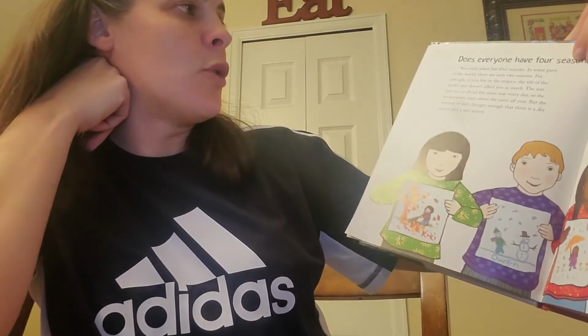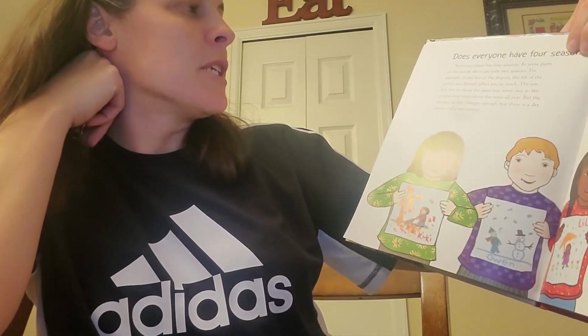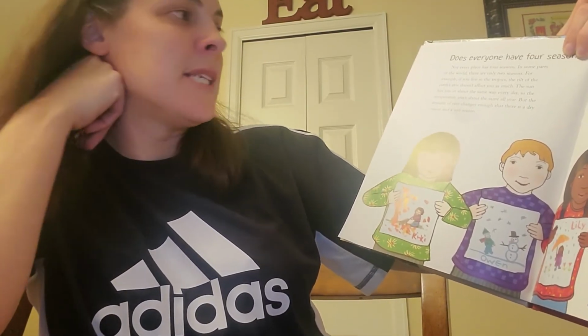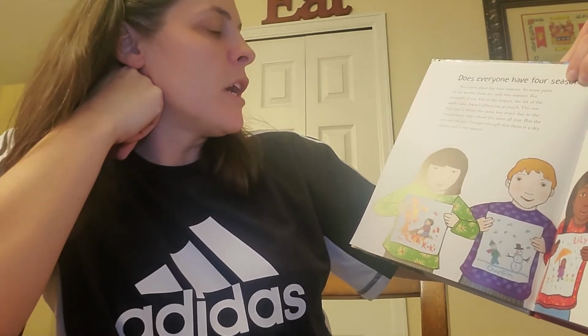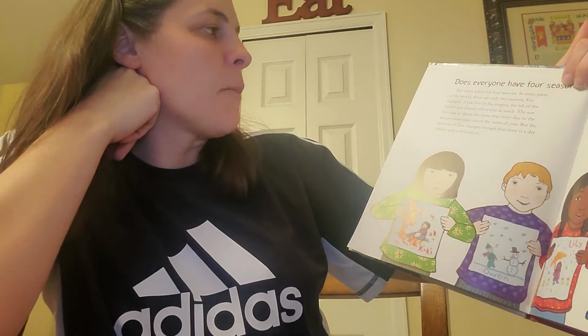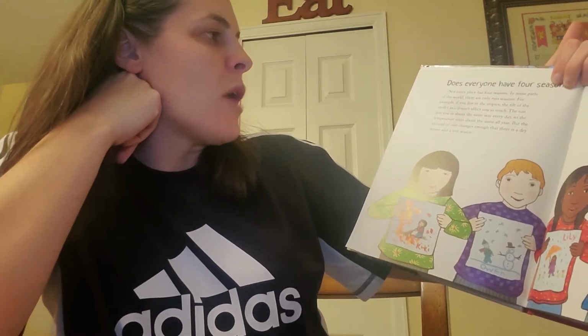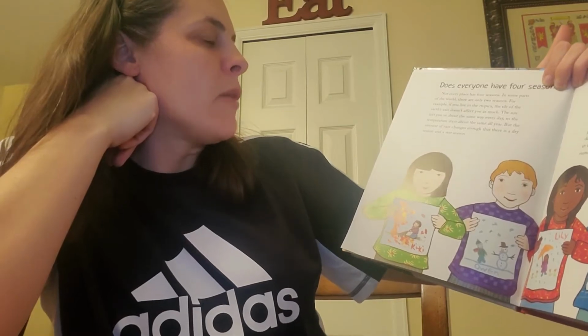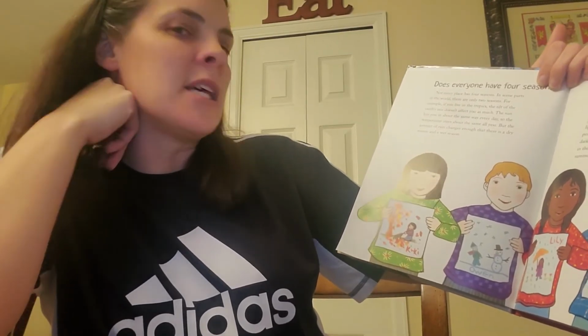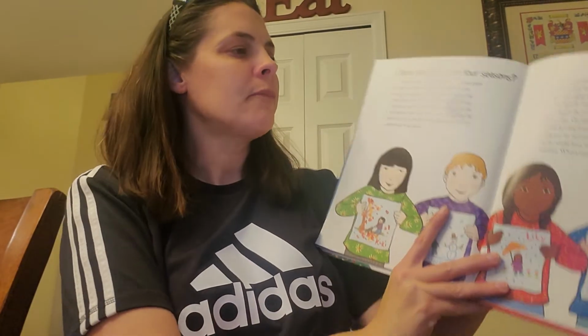Not every place has 4 seasons. In some parts of the world, there are only 2 seasons. For example, if you live in the tropics, the tilt of the Earth's axis doesn't affect you as much. The sun hits you in about the same way every day, so the temperature stays about the same all year. But the amount of rain changes enough that there is a dry season and a wet season.